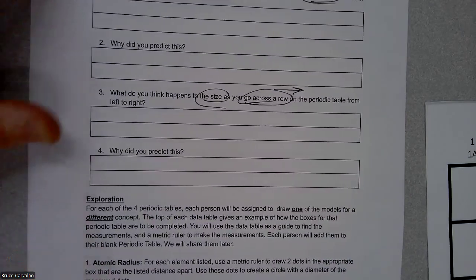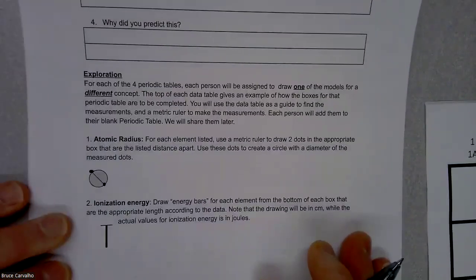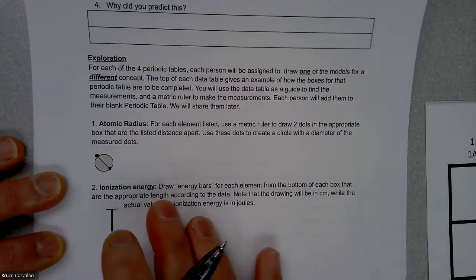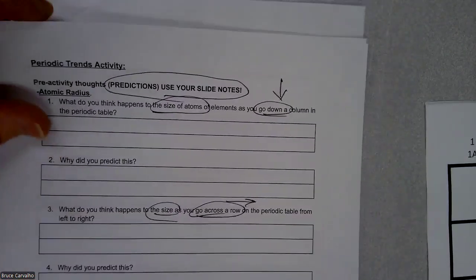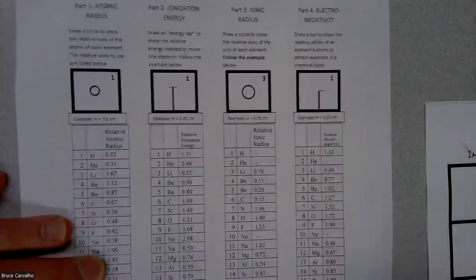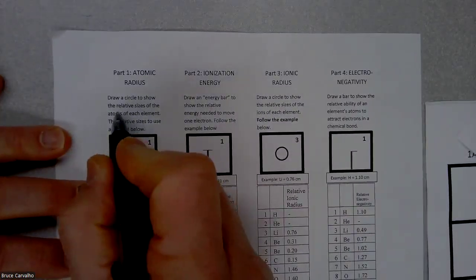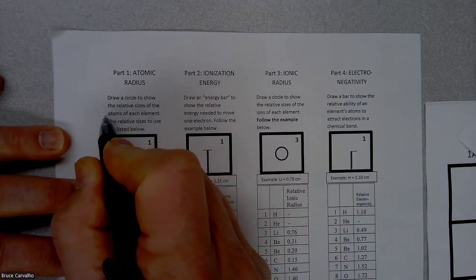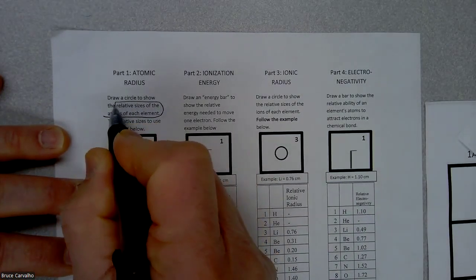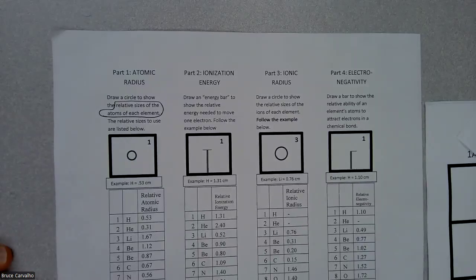Each of you is going to take on one of these four sample sizes. You're not going to do all of them, just one. Atomic radius shows you the relative size of the atom. How big is the atom across its radius?